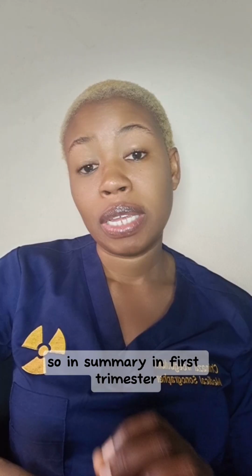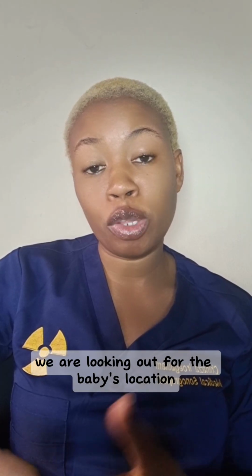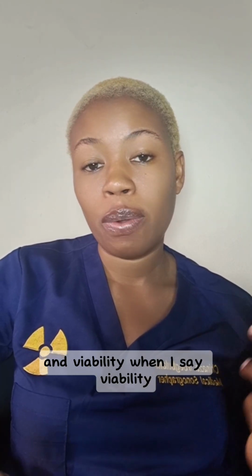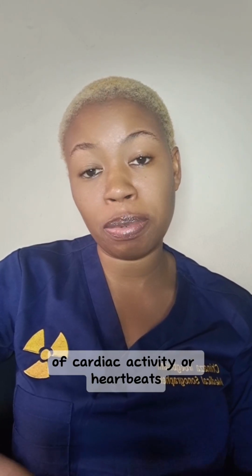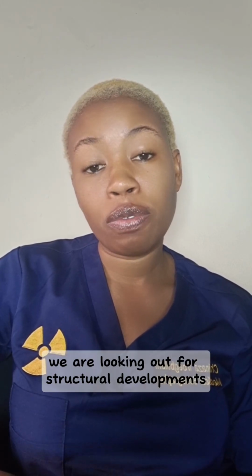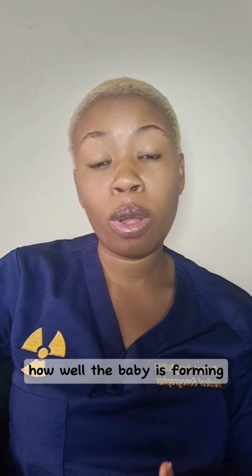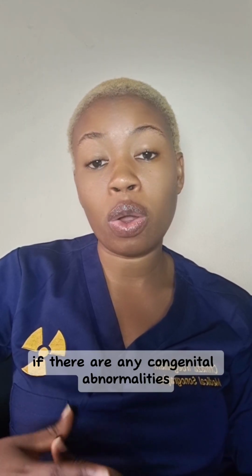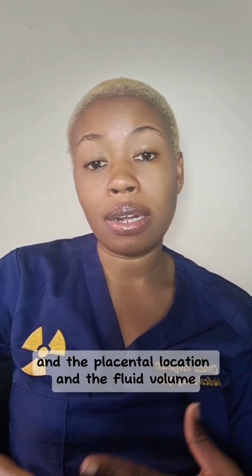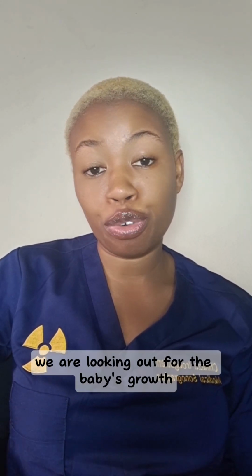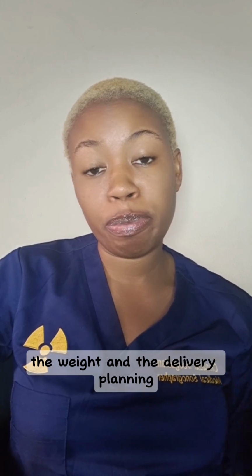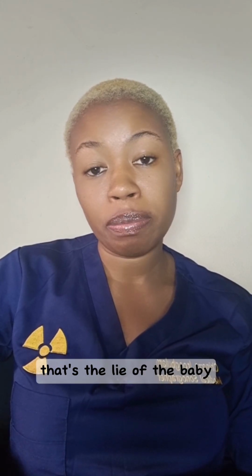So in summary, in first trimester, we are looking out for the baby's location and viability. When I say viability, I'm simply referring to the presence of cardiac activity or heartbeats. In second trimester, we are looking out for structural development, how well the baby is forming, if there are any congenital abnormalities, and the placenta location and the fluid volume. In third trimester, we are looking out for the baby's growth, the weight, and the delivery planning. That's the lie of the baby.